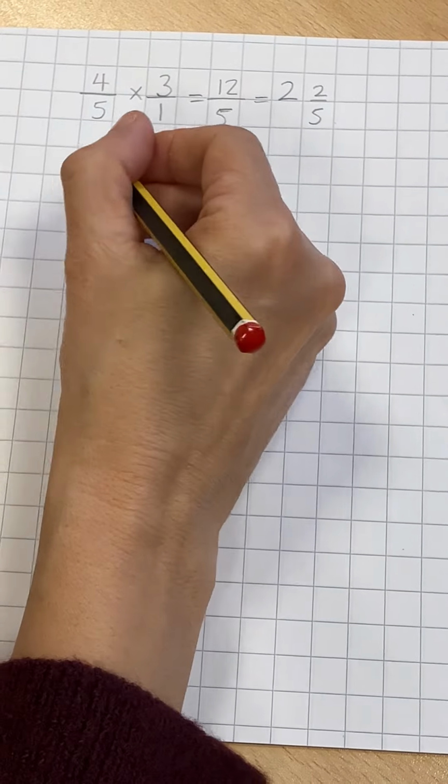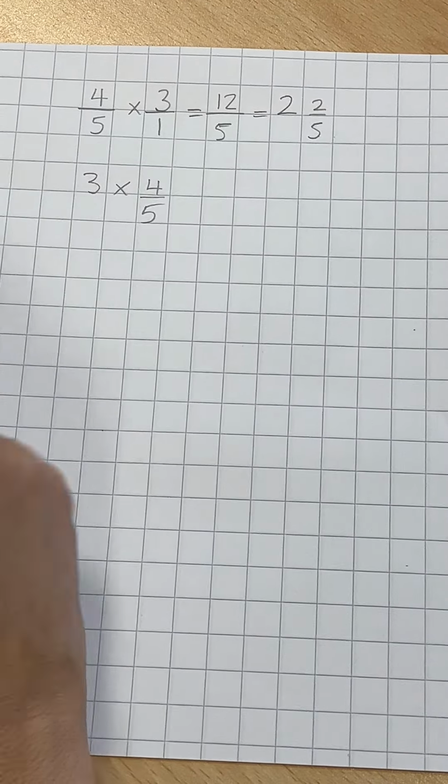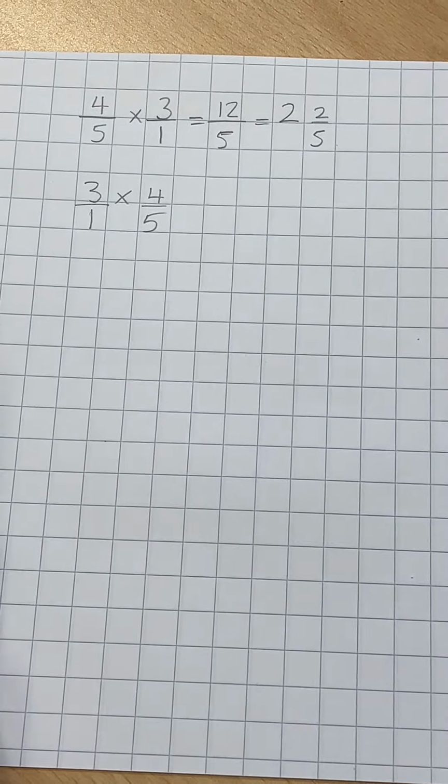Now, that would be exactly the same if you had this. It would be exactly the same no matter which way round it would be. We just put this over 1 and off we go.